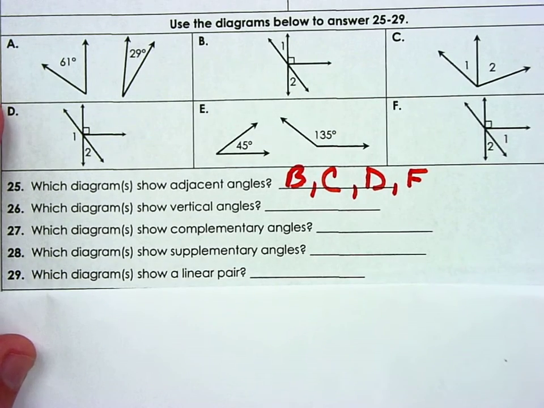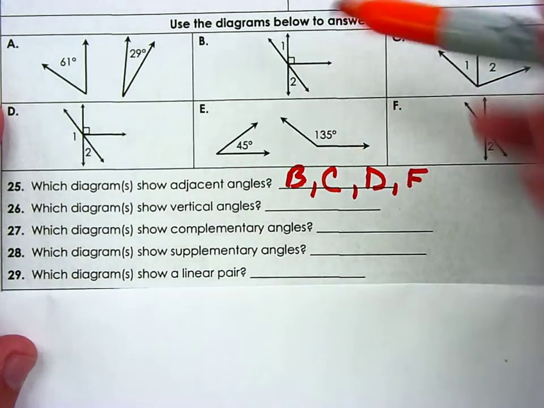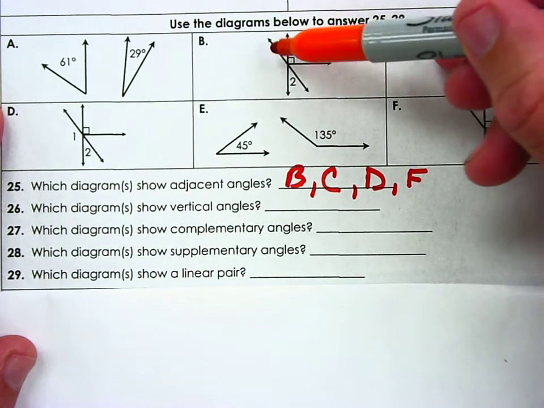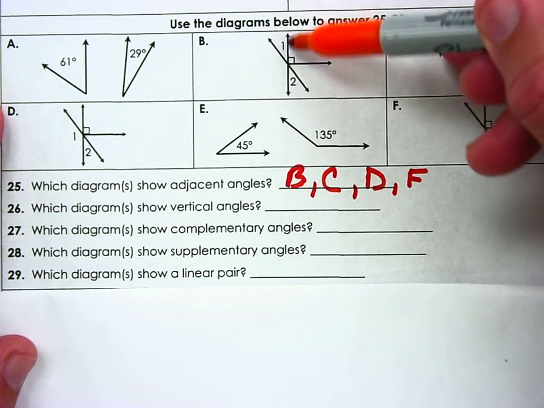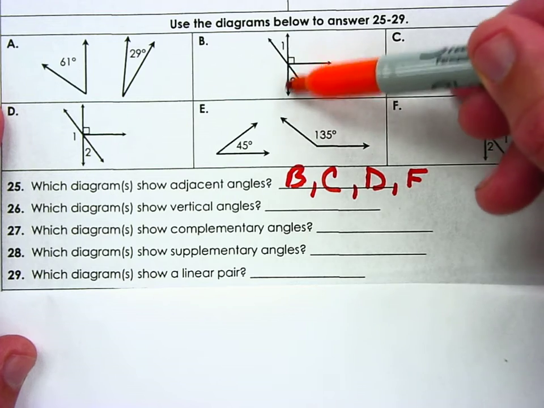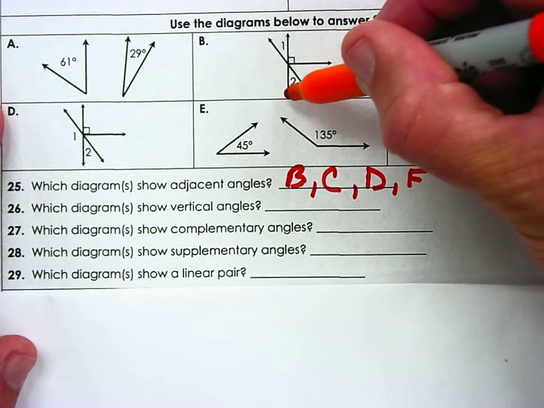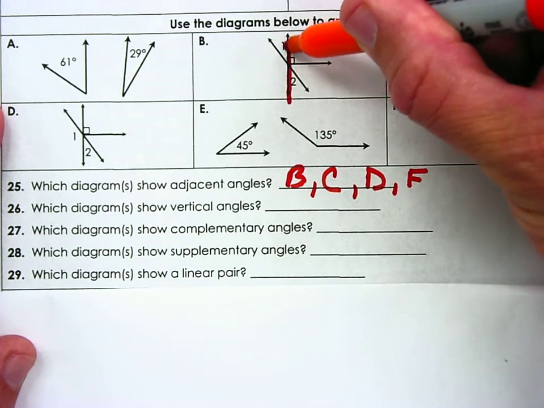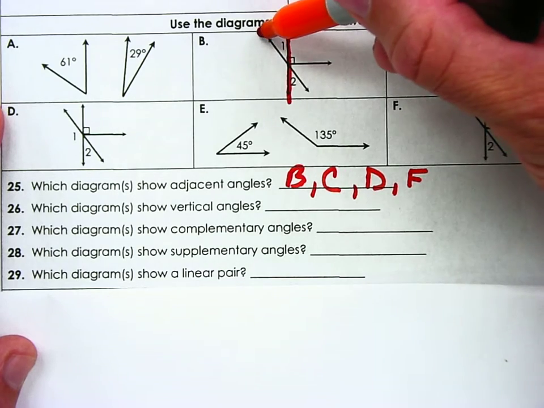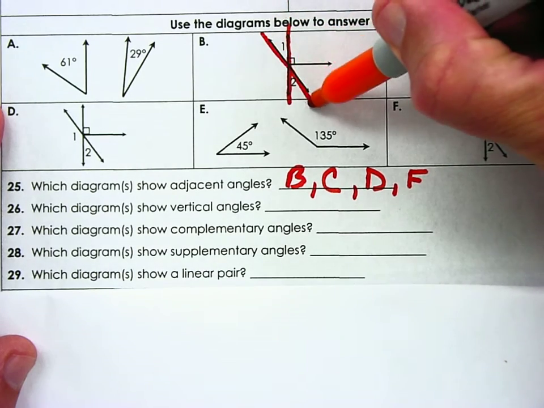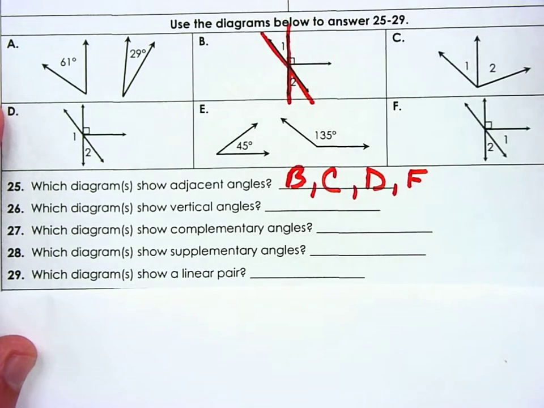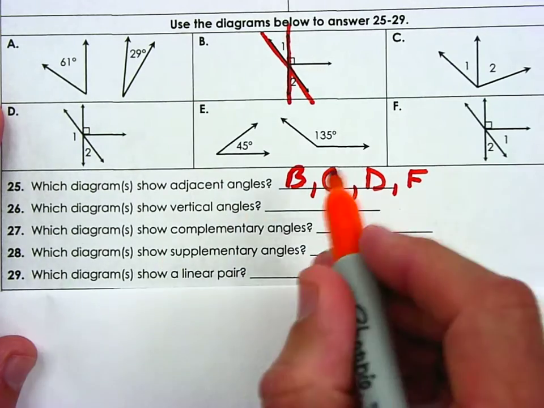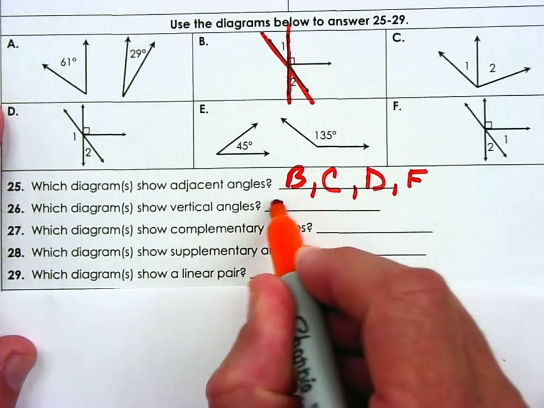All right, 26, which diagram shows vertical angles? Okay, I had a hard time with this one at first. Look at B here, all right? Look, angle 1 is heading northward, okay, and angle 2 is opposing it. See how it's made? Actually, let me highlight it. See how these are made from the 2 same lines? And then look, they're not adjacent. Okay, they're not adjacent, so the example would be B for vertical angles.